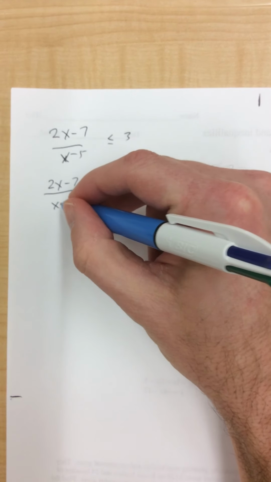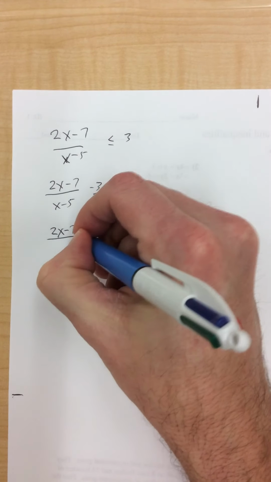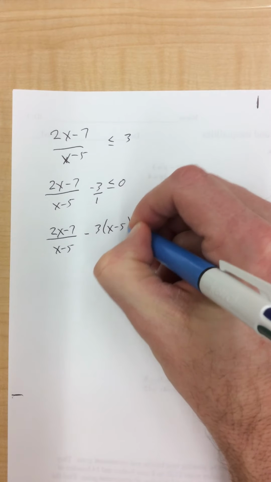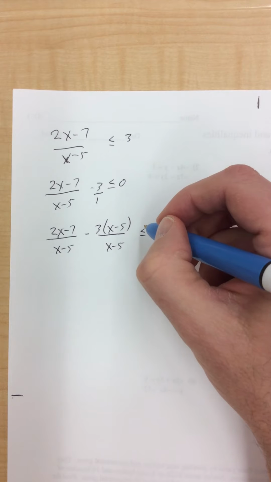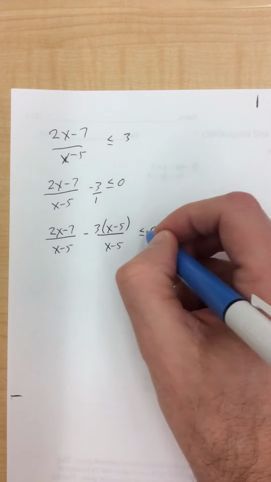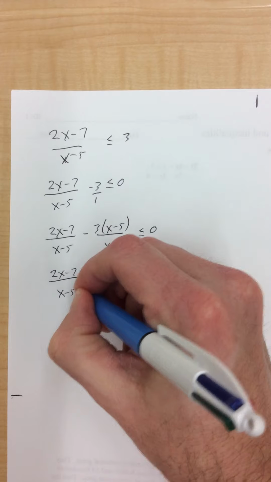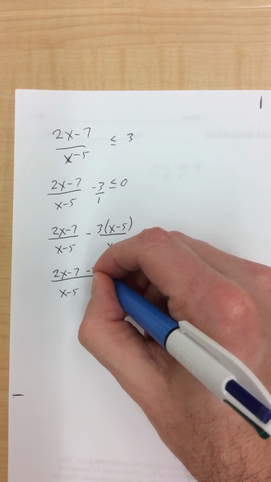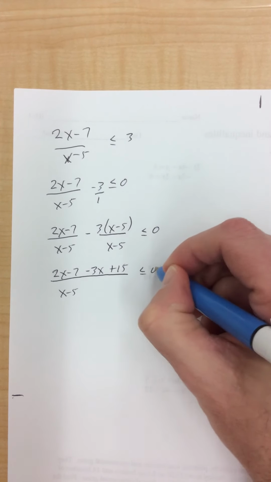So we need a common denominator, and obviously that common denominator is going to be x - 5. So we're going to have (2x - 7)/(x - 5) - 3 times (x - 5)/(x - 5). Again, is still less than or equal to 0. And then we're going to multiply the negative 3 through, and we'll do (2x - 7)/(x - 5). I'm going to do the negative 3 times x, which is negative 3x. And the negative 3 times negative 5 is plus 15, less than or equal to 0.